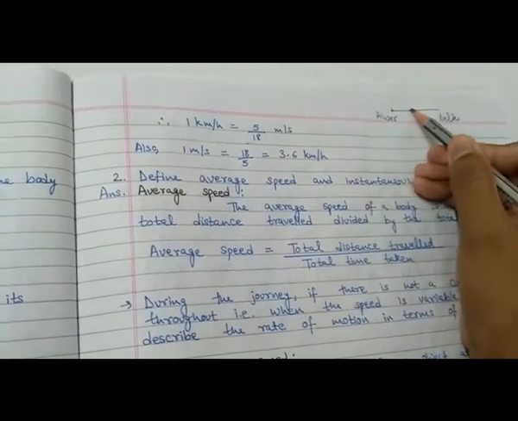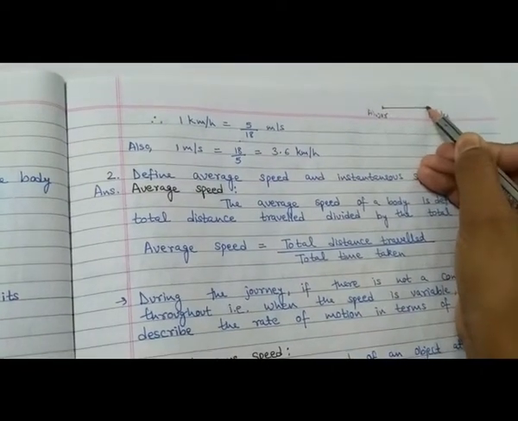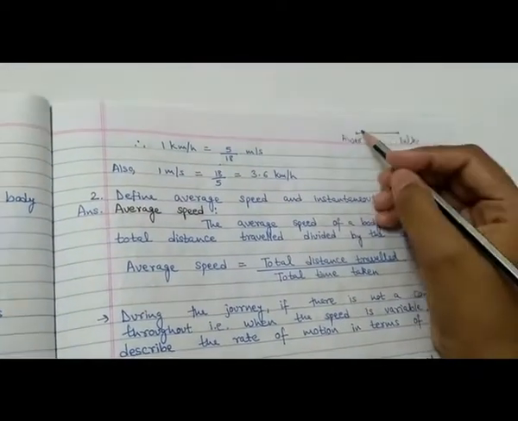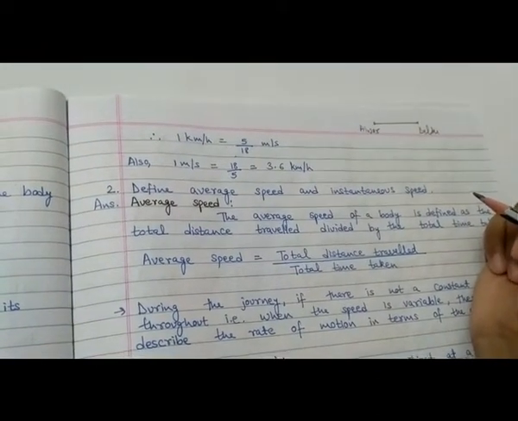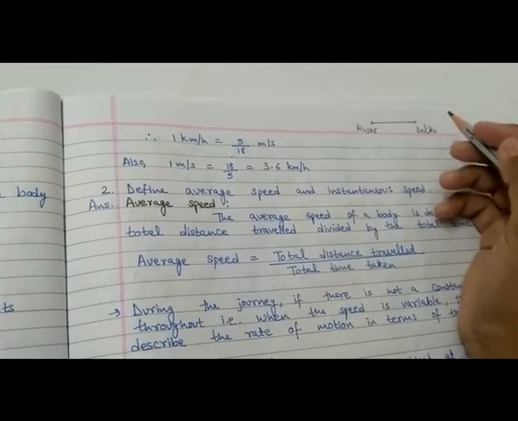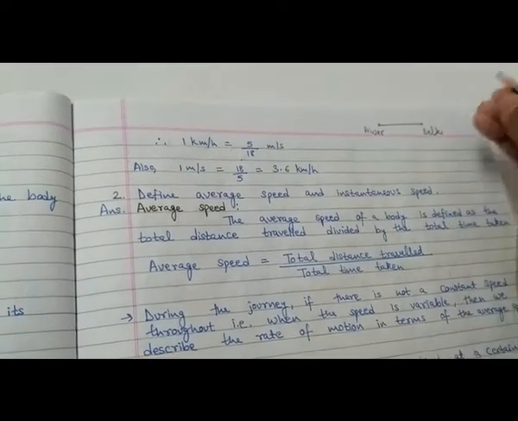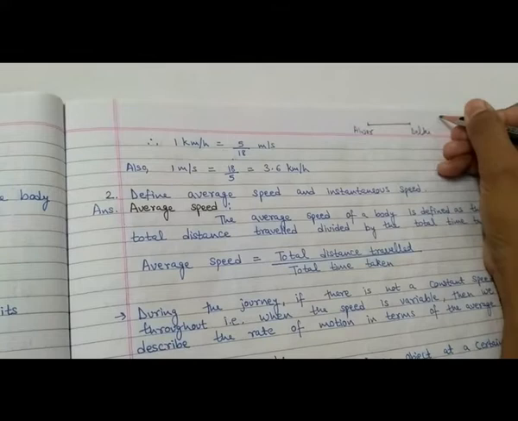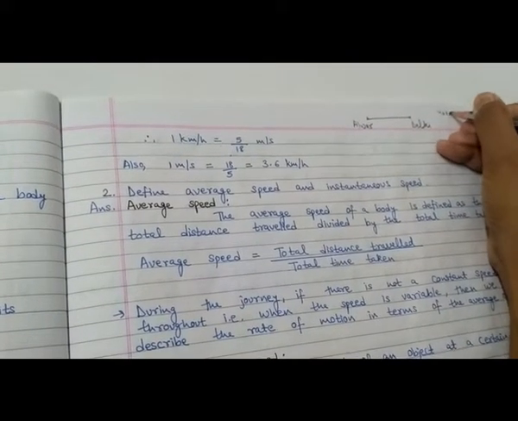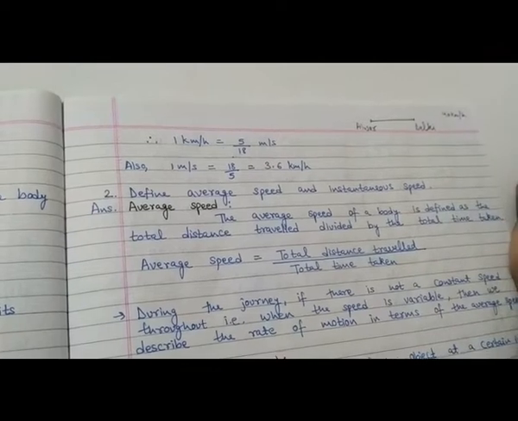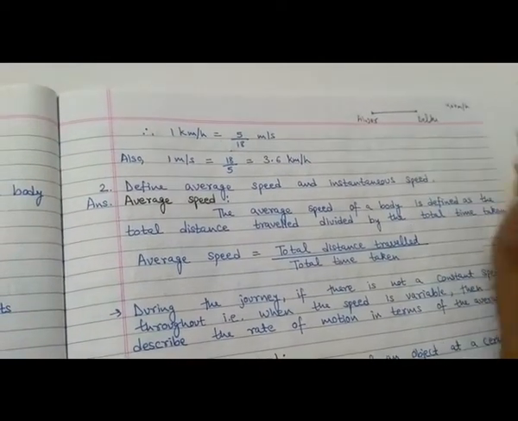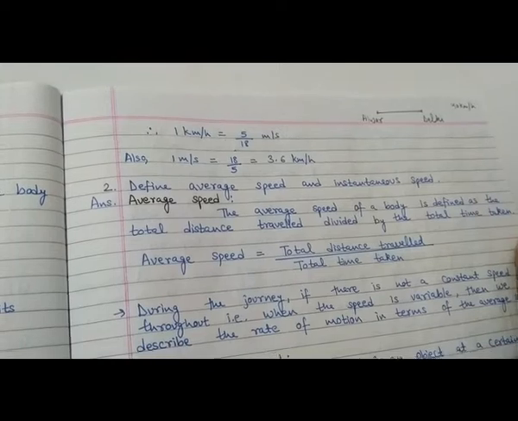Now, during the entire journey, is it possible to maintain a fixed speed, a constant speed? A constant speed means a fixed speed. Let's take an example that you are moving with 40 kilometer per hour. Is it possible to maintain this 40 kilometer per hour in your entire journey?